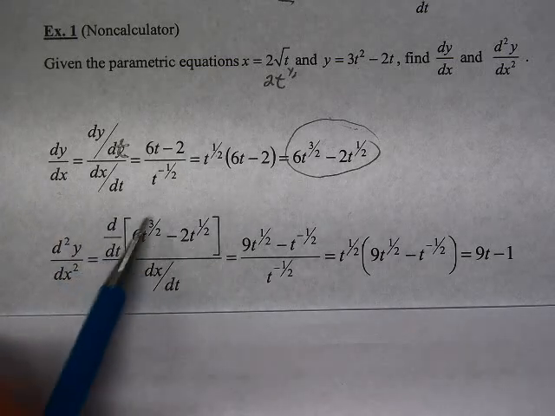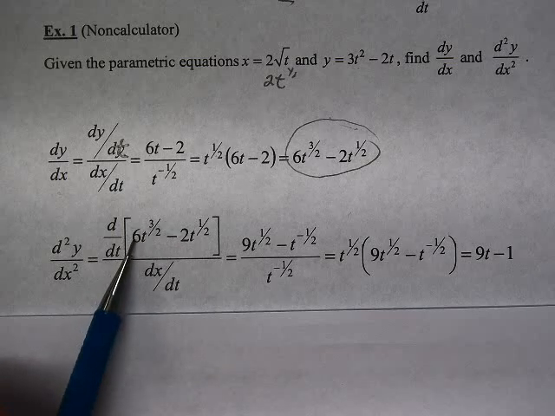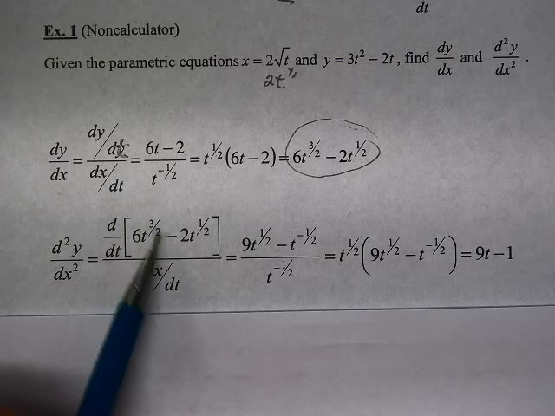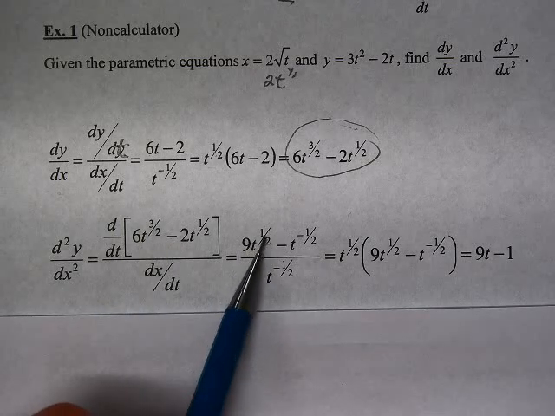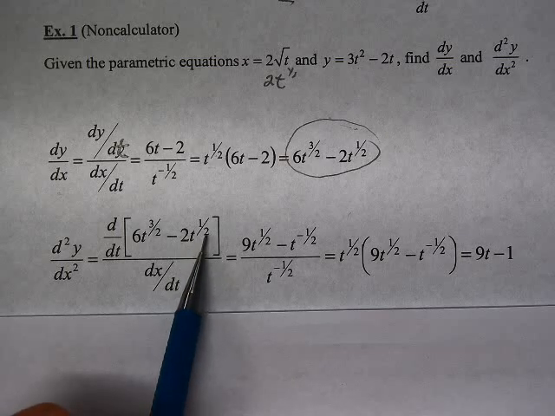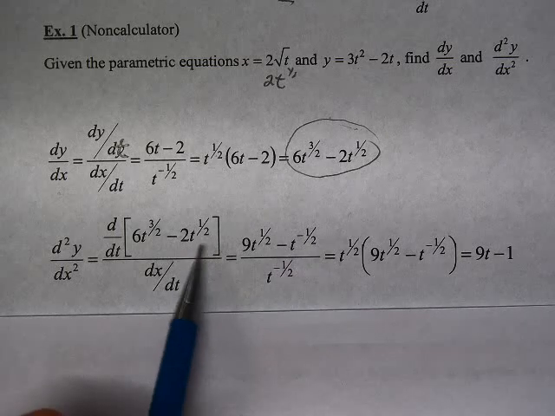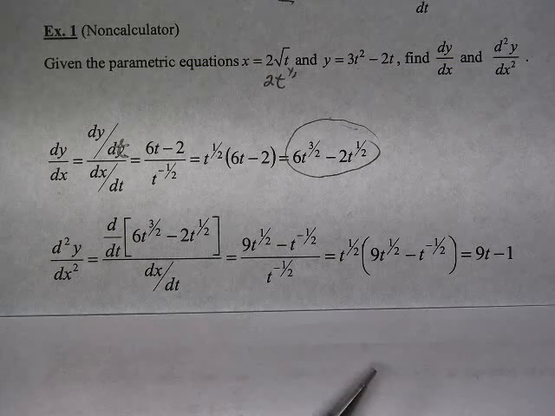So the derivative with respect to t of our dy dx is going to be 3/2 times 6t, and then subtract 1 from the 3/2, so we get 9t to the 1/2, minus, we get t to the negative 1/2 when we take the derivative of 2t to the 1/2.